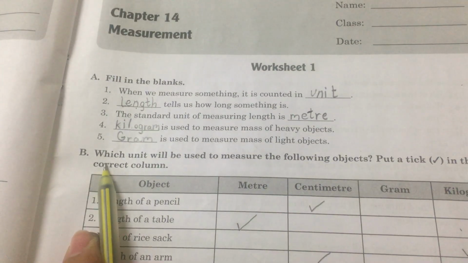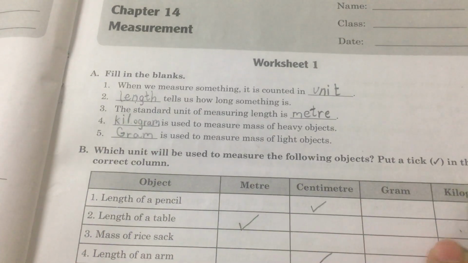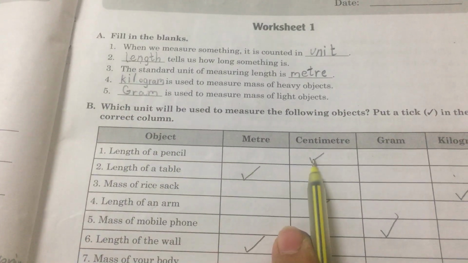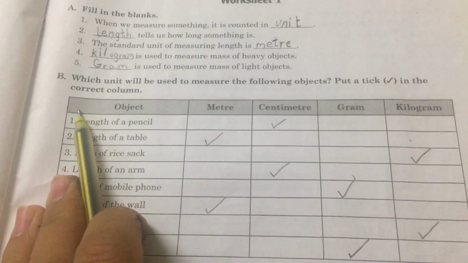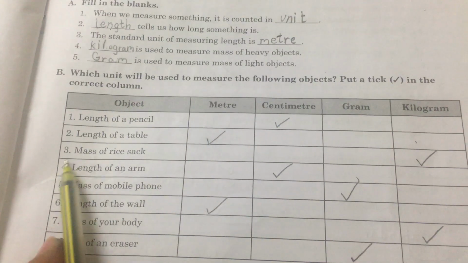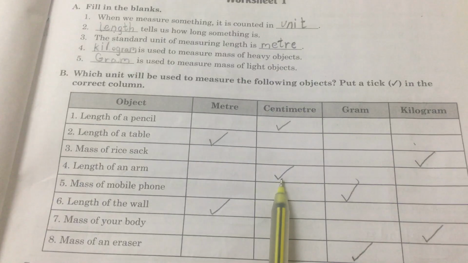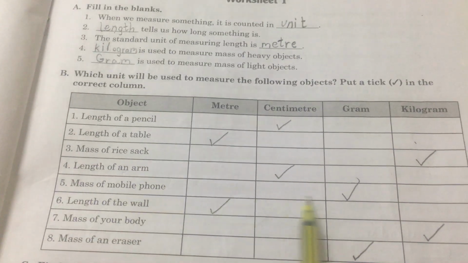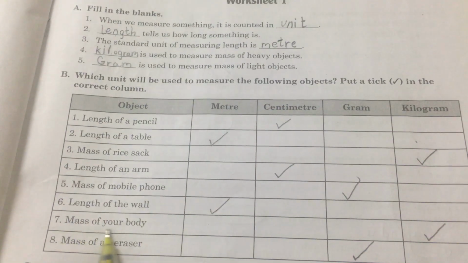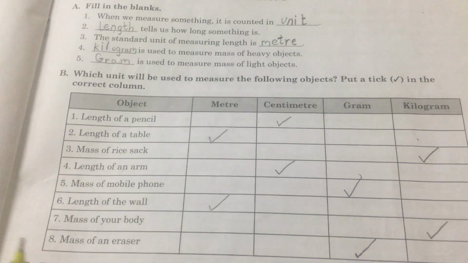B. Which unit will be used to measure the following objects? Put a tick in the correct column. The object is length of a pencil. We will use centimeter. Number 2. Length of a table is meter. 3. Mass of a rice sack is kilogram. Length of an arm is centimeter. Mass of a mobile phone is gram. Length of the wall is meter. Mass of your body is kilogram. And mass of an eraser is gram.